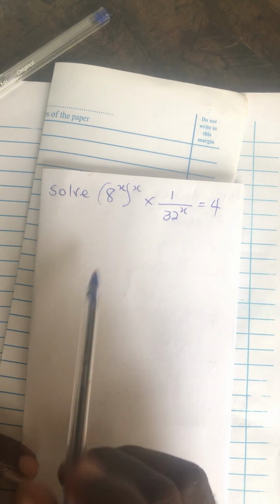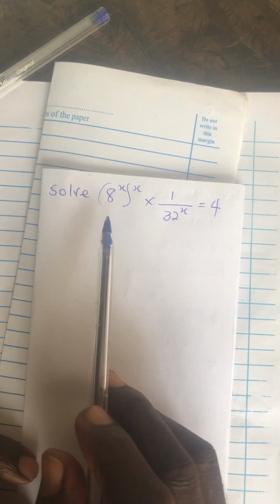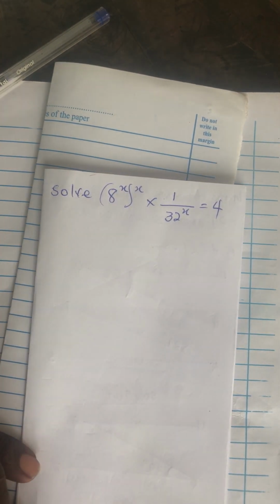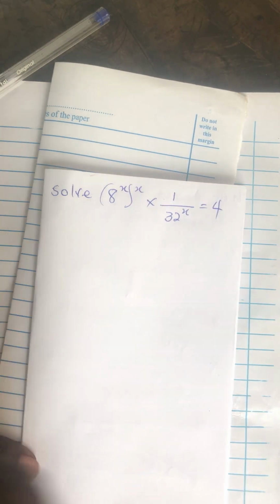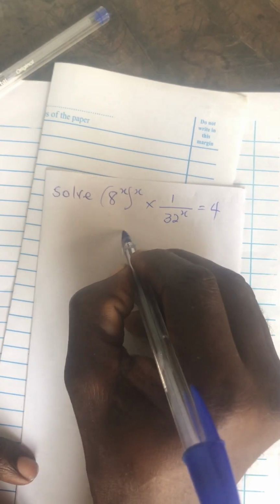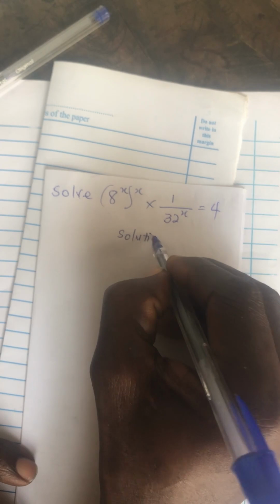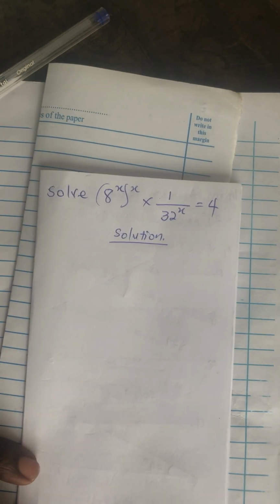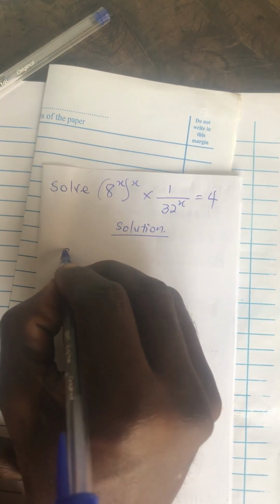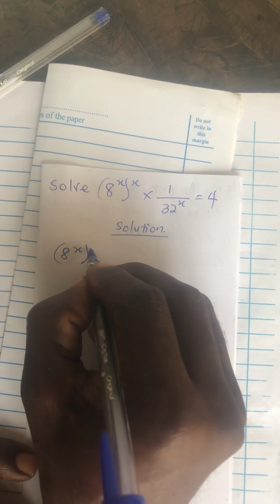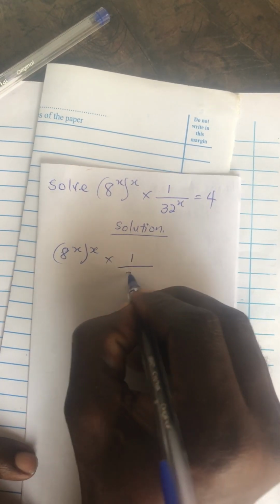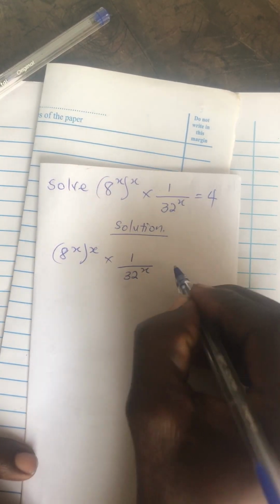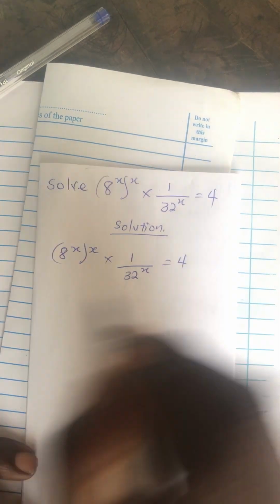We are asked to solve (8 to the power x) to the power x, multiplied by (1 over 32) to the power x, all being equal to 4. Let's look at the solution. So we have (8 to the power x) all to the power x, times (1 over 32) to the power x. This is equal to 4.